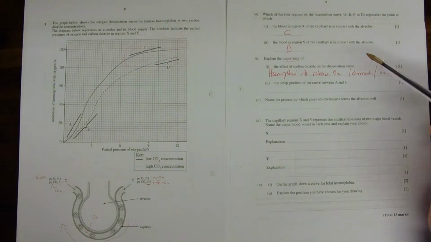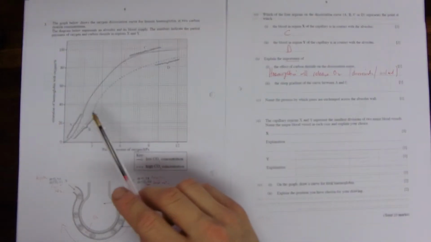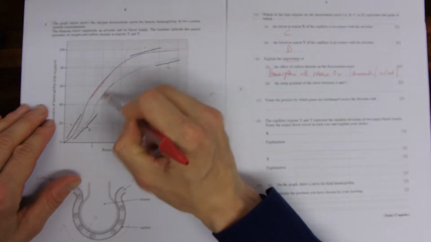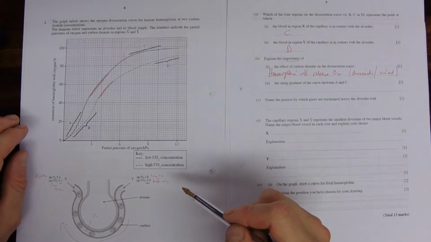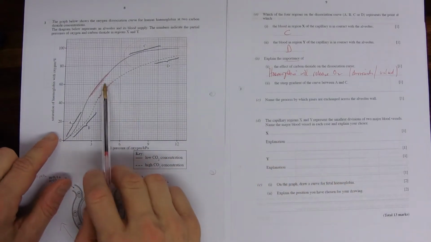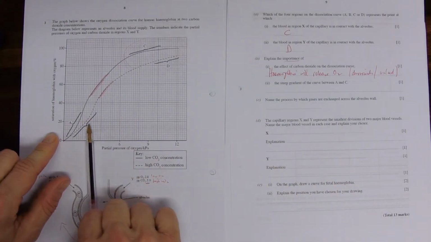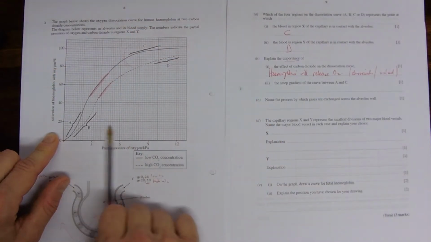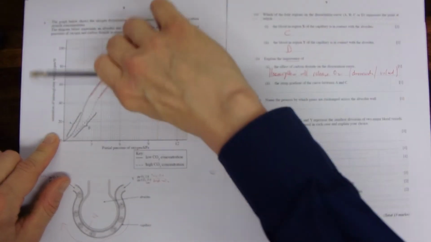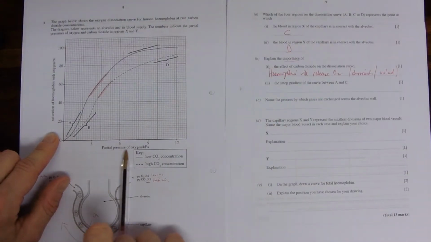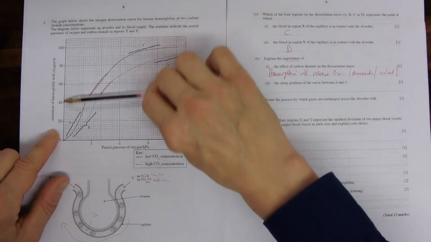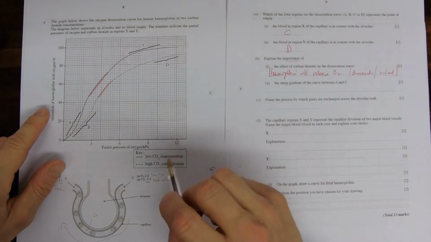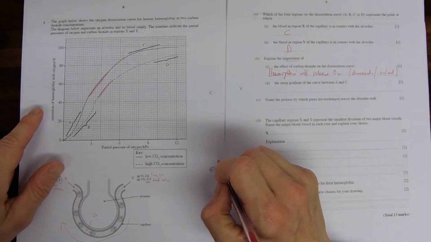The steep gradient in A and C are a common question. So this steep area here. In this steep area you don't need to move much on this bottom axis to get a big movement on the side axis. You don't need to move much of X to get a big movement of Y. You don't need to move much of partial pressure of oxygen to get a big change in the saturation of hemoglobin with oxygen. So that's essentially what you need to say.